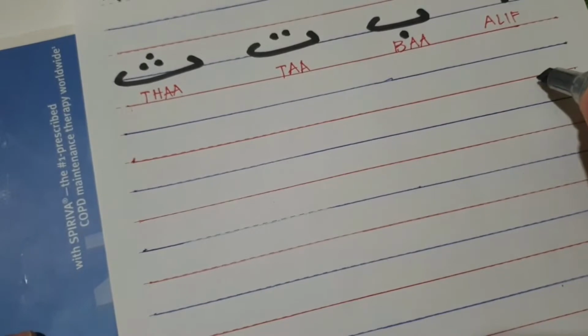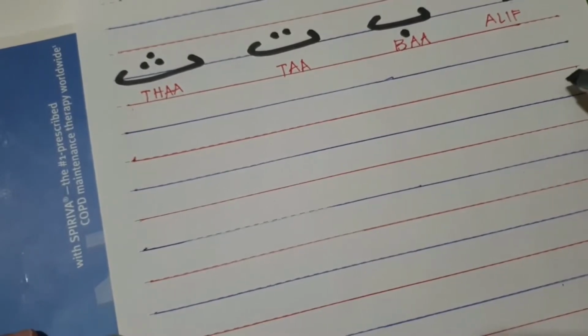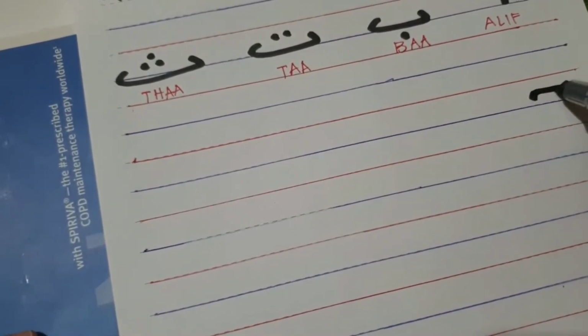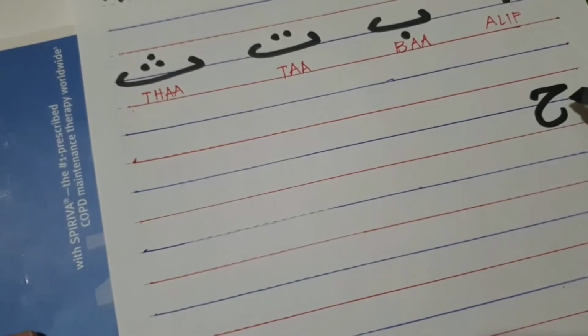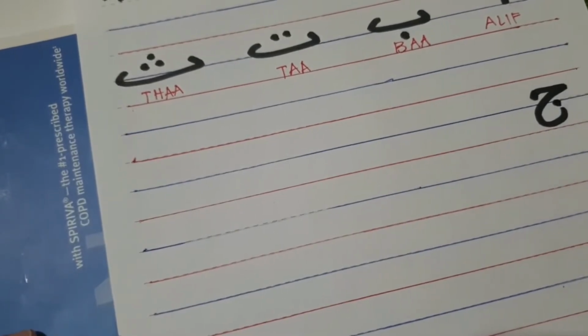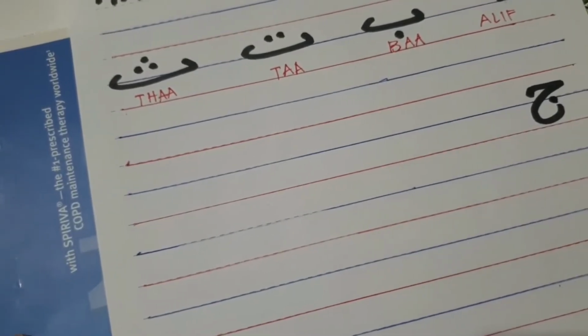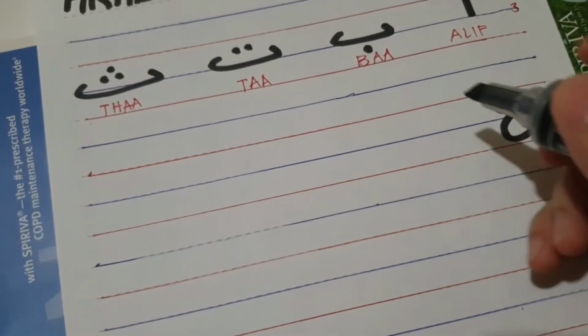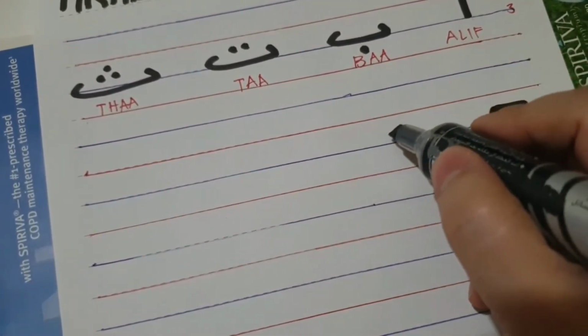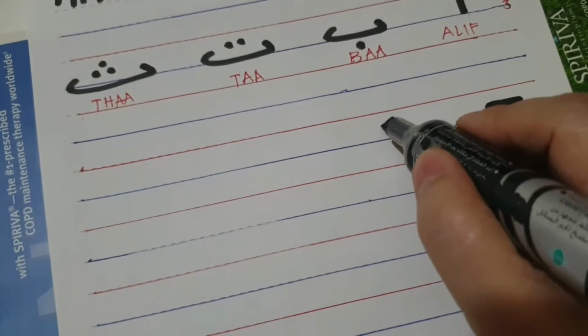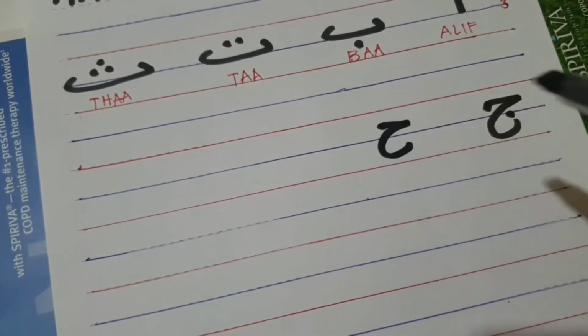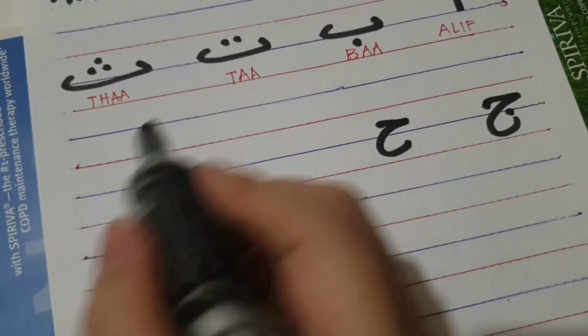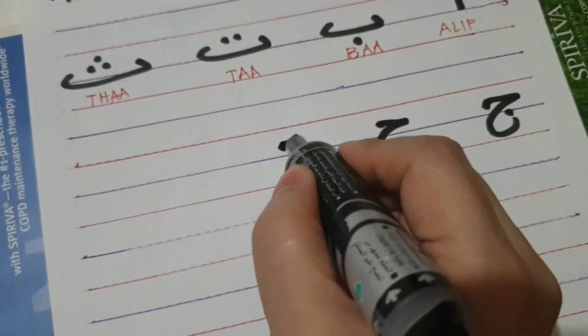After tha is the jim. It is between the second and the third line, like that, and the dot is below the line. Then we have also the letter ha with an air. It's the same shape, but it doesn't have any dot at all.